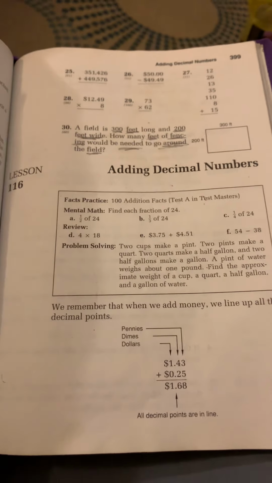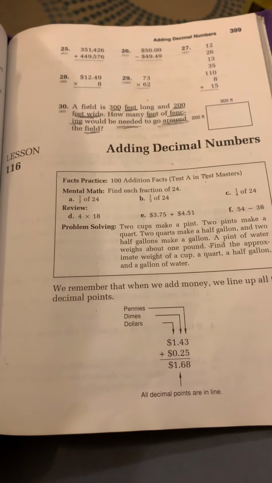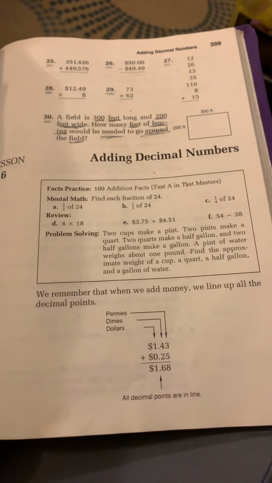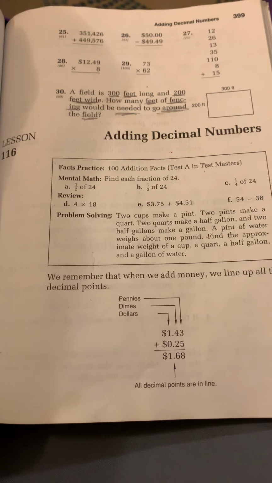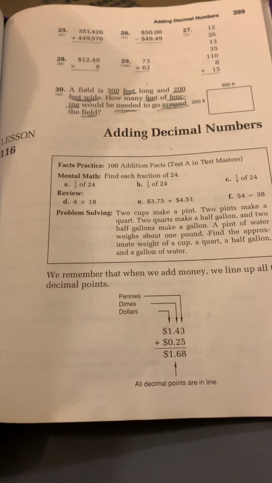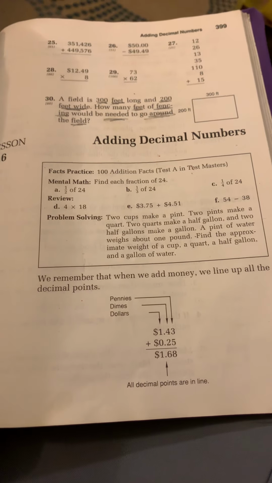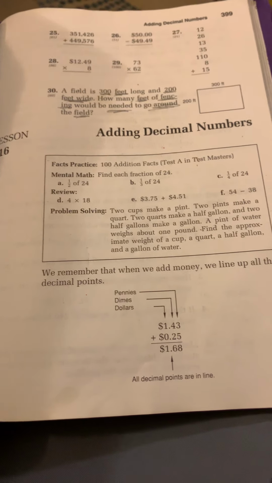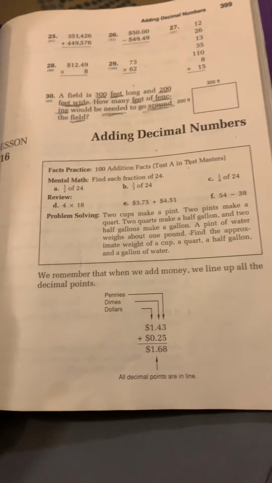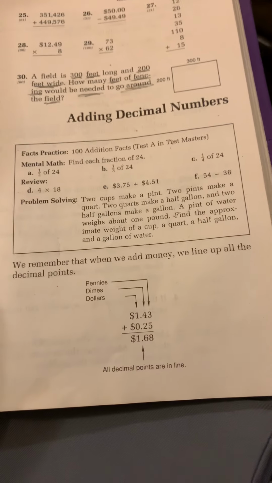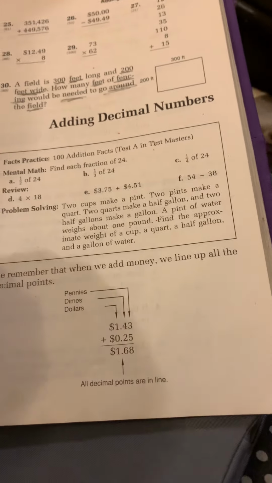Hey guys, so this is our last week of math lessons. And today, if you looked at the calendar, it said 116 through 119, which I know seems like a lot. But it's all about adding and subtracting decimals, and I felt like we could just put it all together. You've done adding and subtracting money, and so it's basically the same thing. So I'm just going to go over these really quickly.